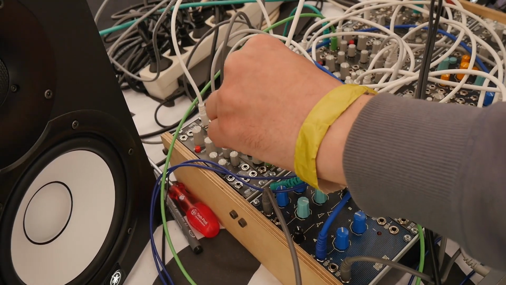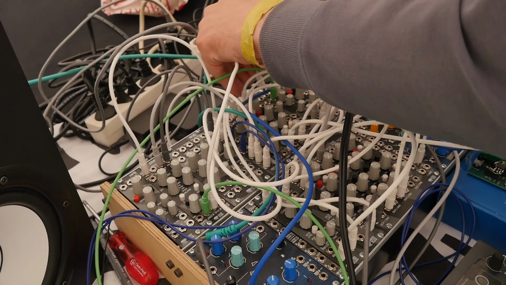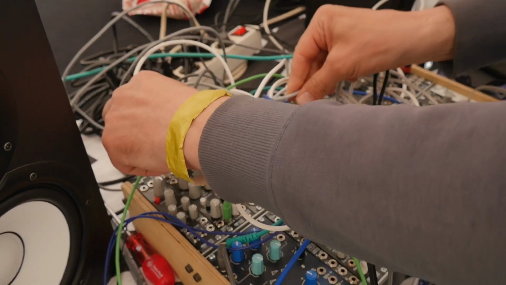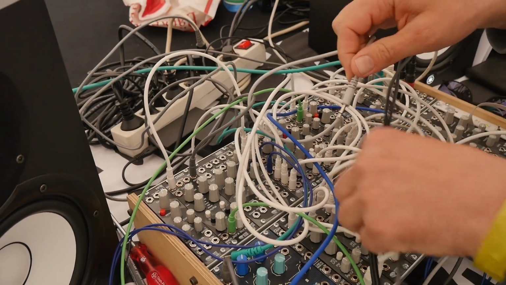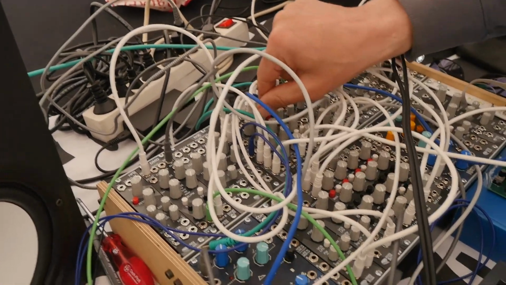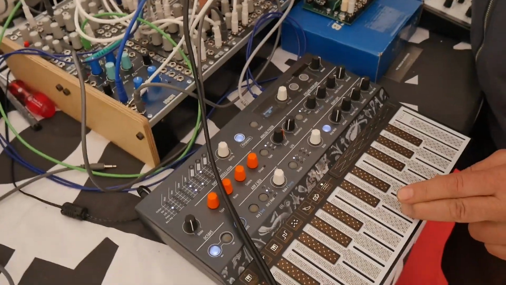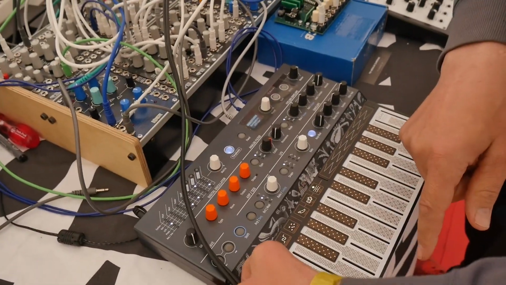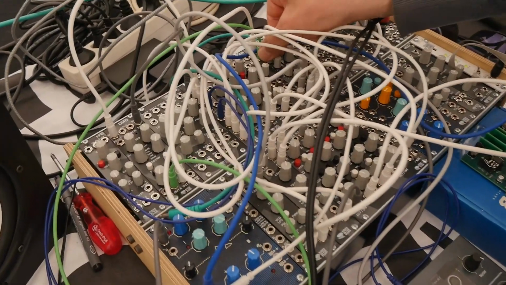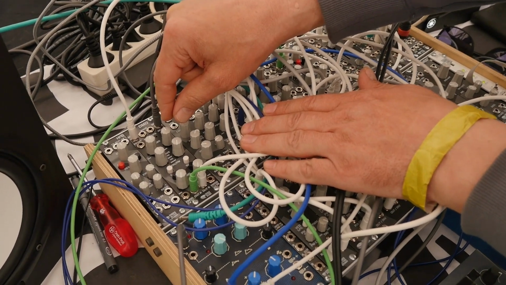I go out here, go into my attenuator. It's A, and A leads to, let me check, leads to this, but now I let it lead to this oscillator. So I stop this. So let me hear a tone. So now we hear. Yeah, this is a ramp.